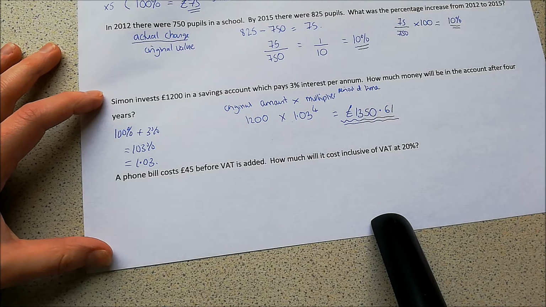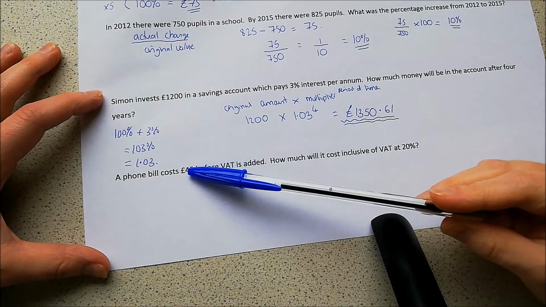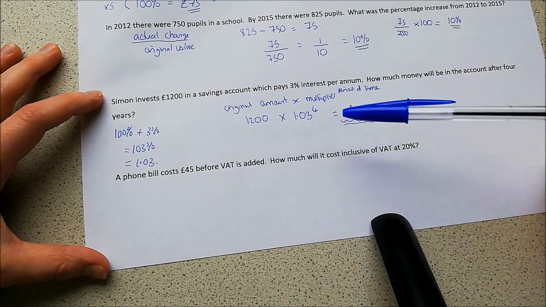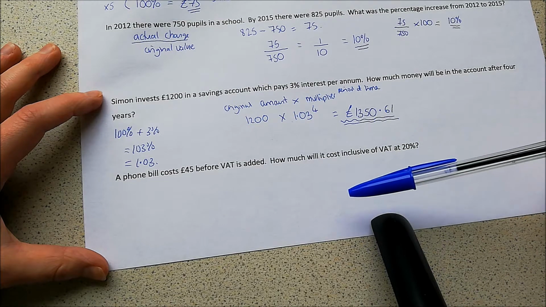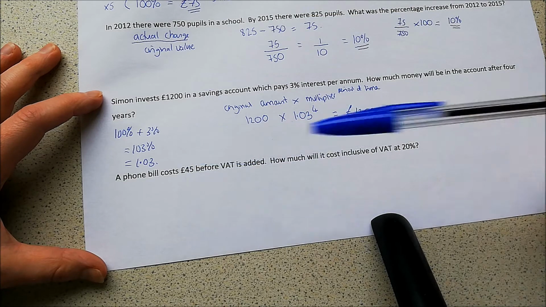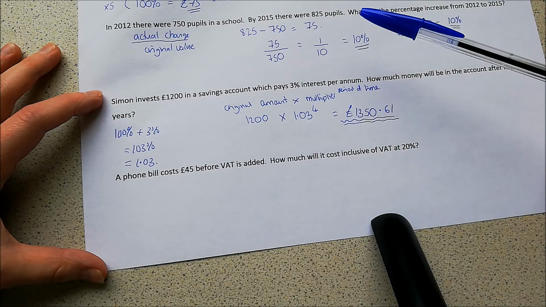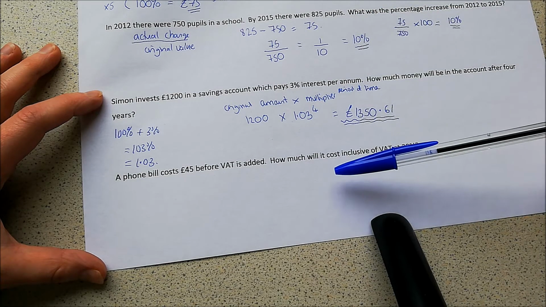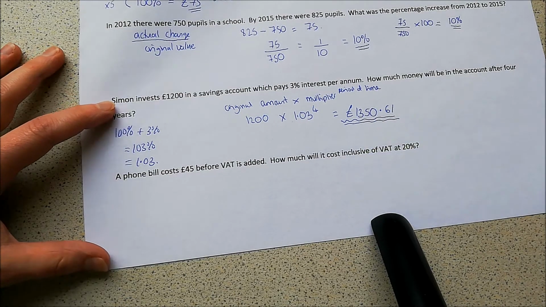Then looking at that bottom question, here we're being told that something costs £45 before VAT is added, and we're being asked how much will it cost after VAT is added. So this is just a straightforward find 20% and add it on to 45 scenario. So this is just a percentage increase question, which would be a type 2, okay? And it could be done both with or without a calculator. So I'll do it without a calculator.